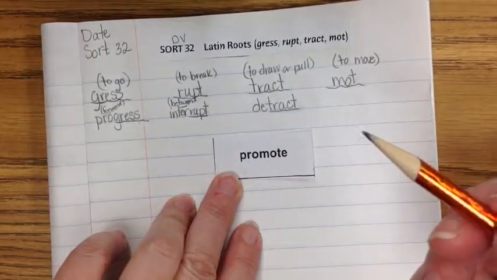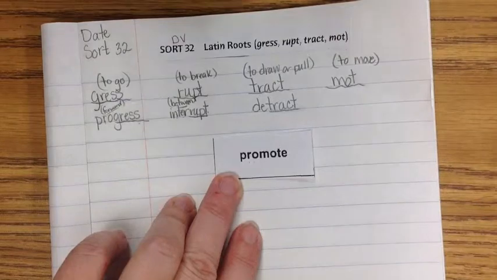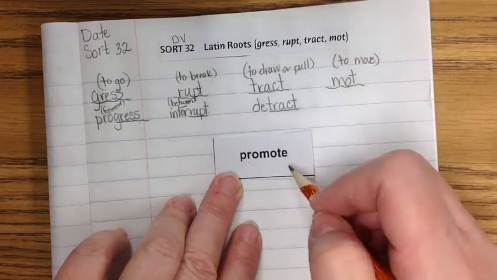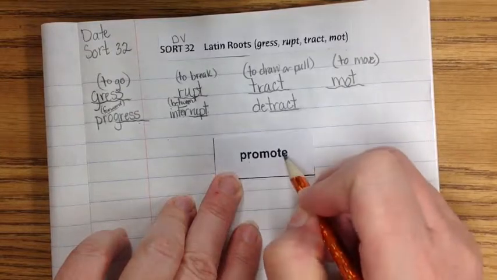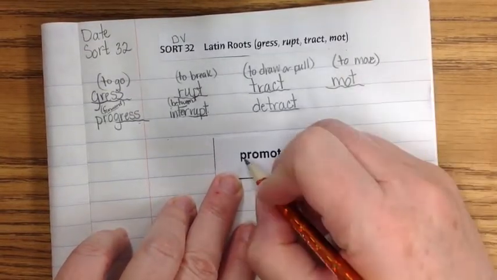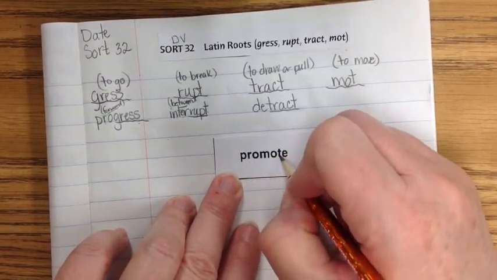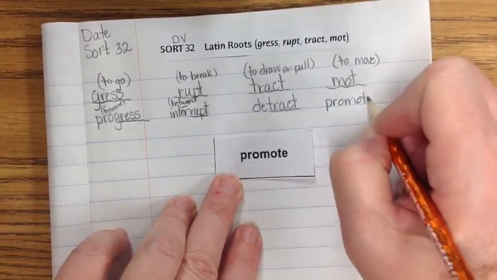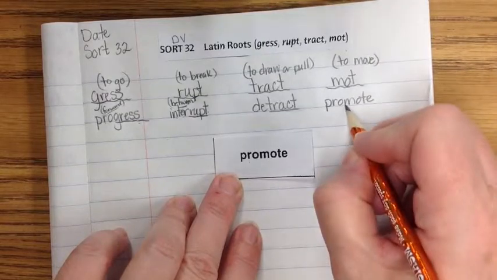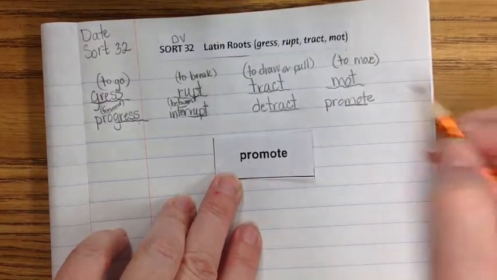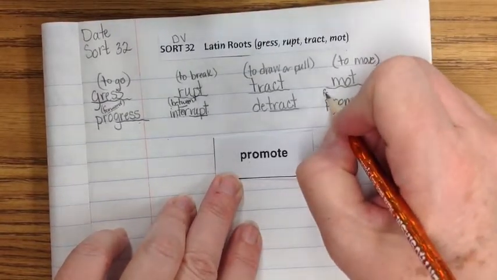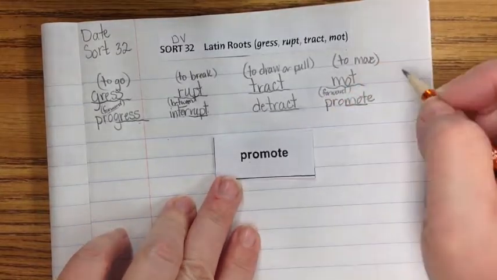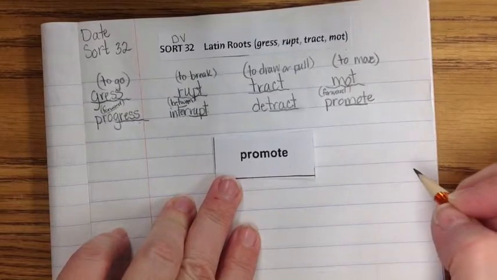You're promoting your idea to get everybody to agree with it or to like it or just to see your point of view. We also have to add the E onto there: promote, P-R-O-M-O-T-E. So to promote an idea means to move that idea forward.